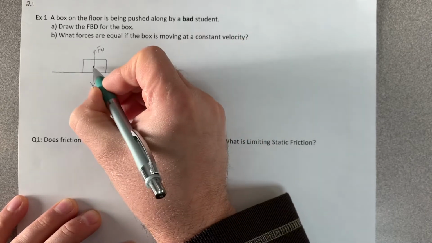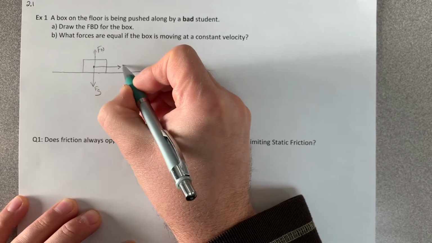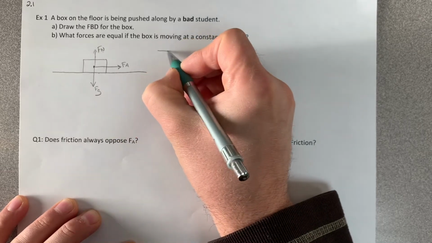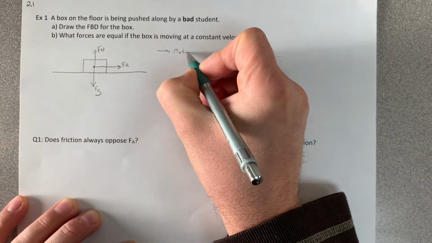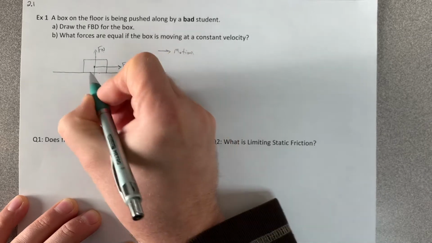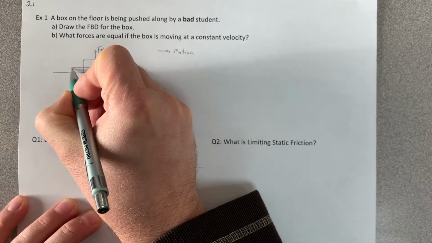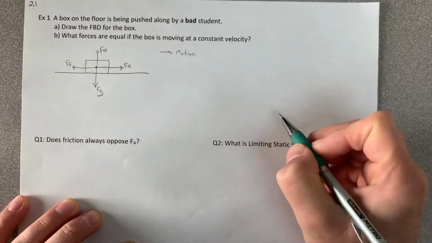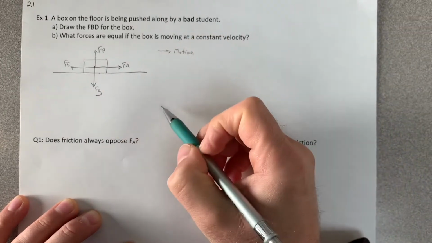Now this student, assuming that the student pushes this direction, and again, assuming that the motion is this direction, as long as it's moving in the direction that the student's pushing, then friction must be back this way. Remember, friction opposes motion. Okay, so there's our free body diagram.